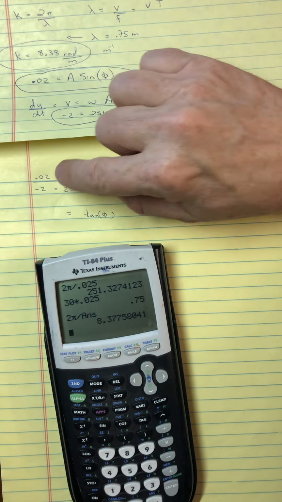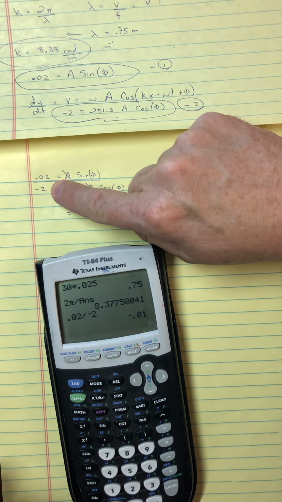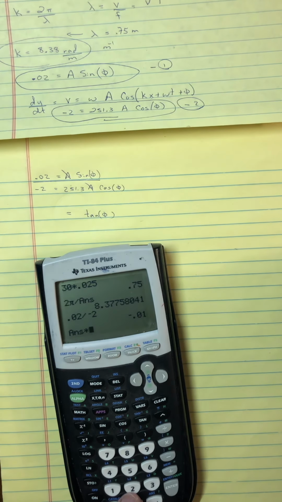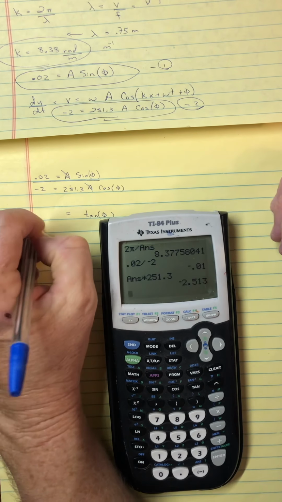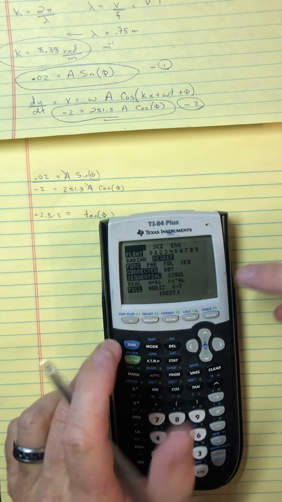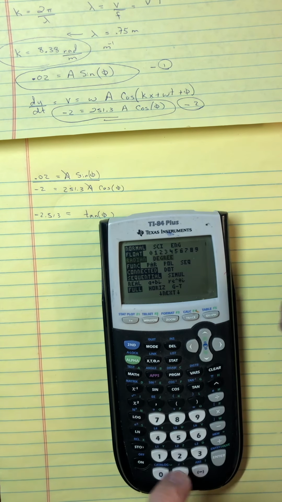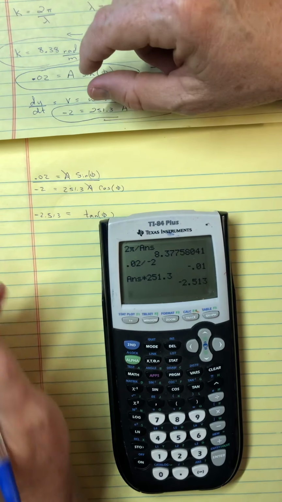And so if I take the 0.02 and divide it by the -2, and then bring the 251.3 to the other side, I get -2.513. Now let me check if I'm still in radians. No, I'm not. So let me switch back to radians since we're dealing with real numbers here.